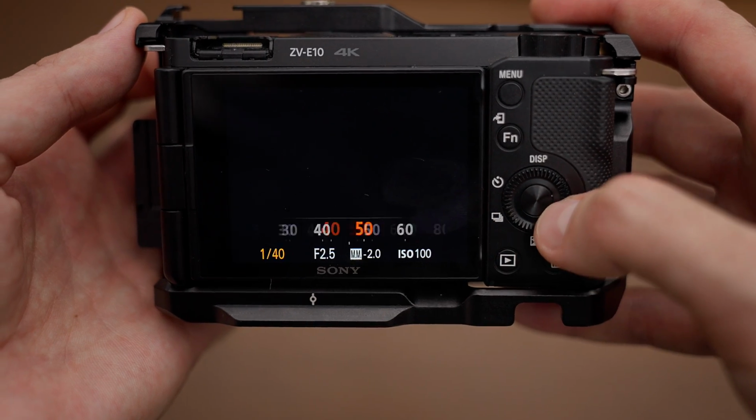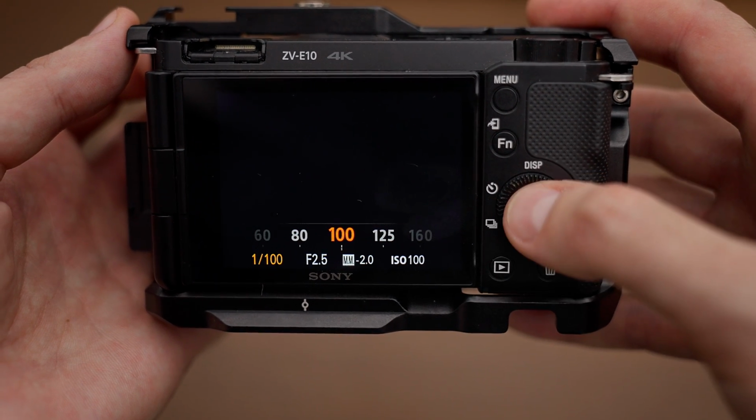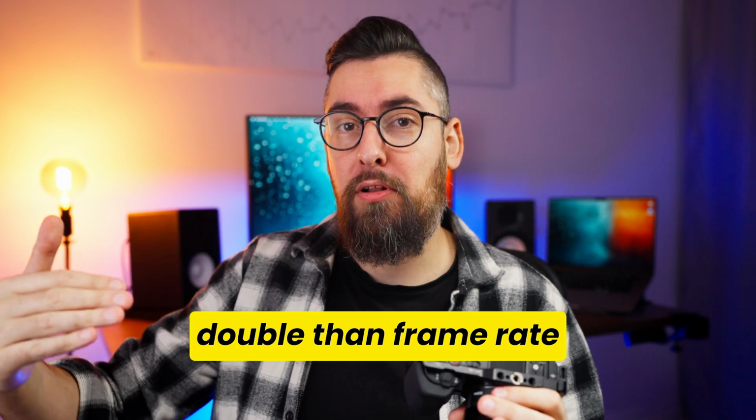If you turn this wheel, you will see some numbers going up and down. This is your shutter speed, and this should be double your frame rate. So right now I have my camera set to 25 FPS, so this should be at 50. So I will turn this wheel until I go to 50 and press OK. If you use 30 FPS, you will set this to 60. But if you use 24, we don't have 48, so we go to the closest one, 50. 48 is close to 50, so if you don't have the exact number, go to the closest one, 50. So my camera right now is on 25 FPS and shutter speed is at 1/50 or 50.